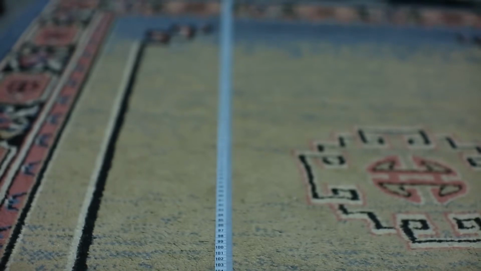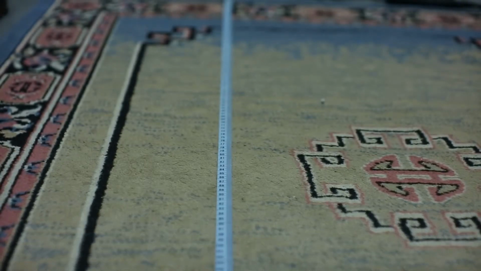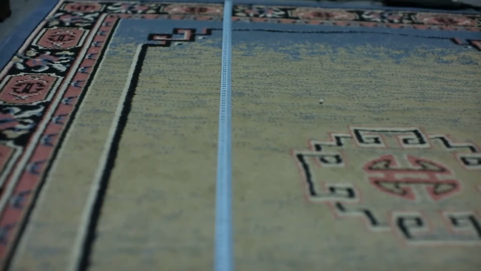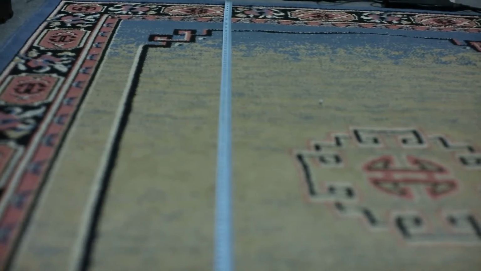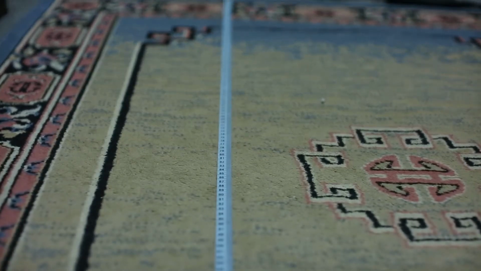So going back up. 80 centimeters, 1 meter, and we're slowly going up. And back down to 90. Let's keep opening up the aperture.